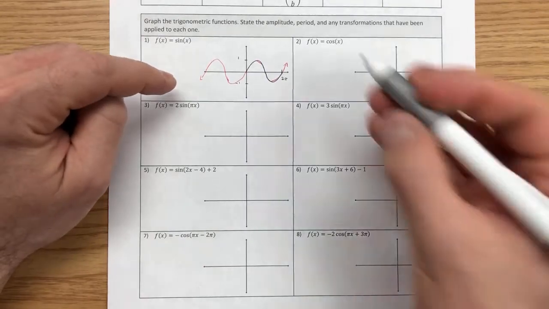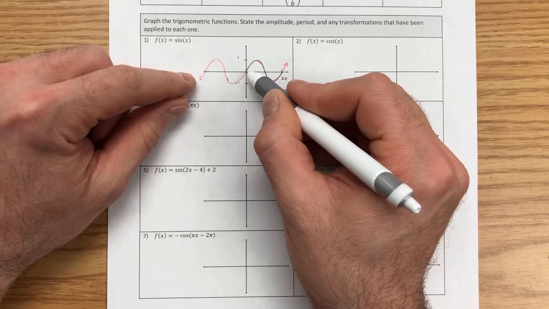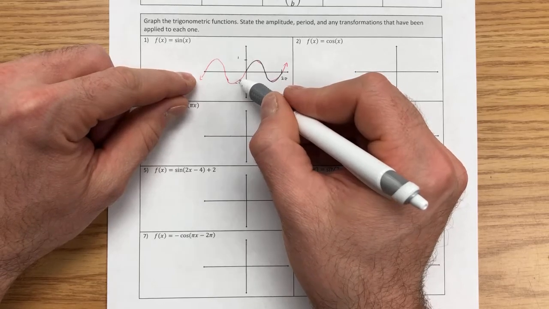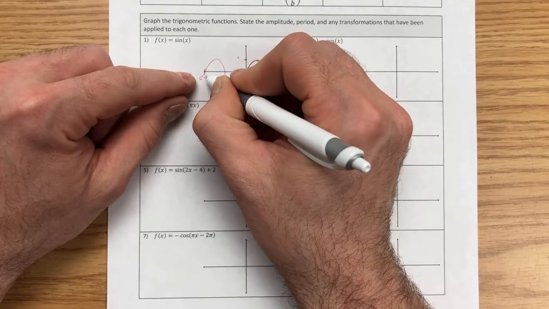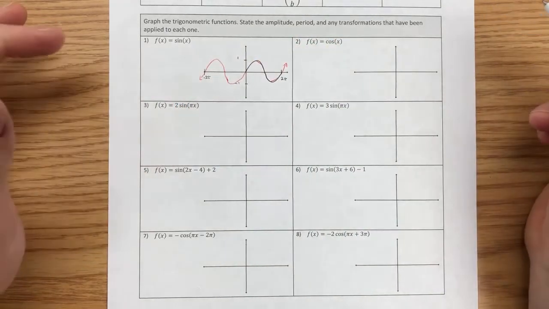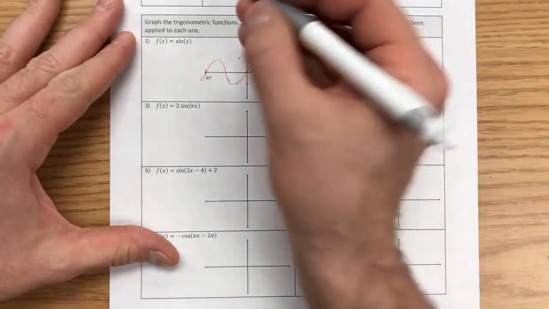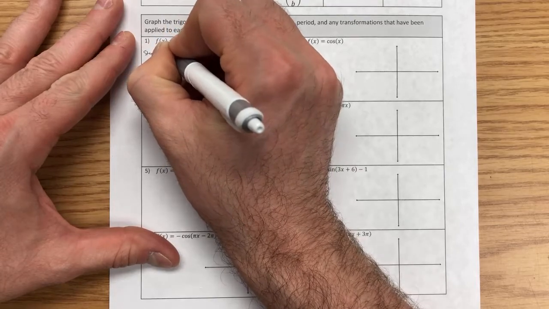Now, how far back does it go? Well, it goes back. Remember, the period is how long it takes to repeat itself. So I'm going to say, okay, how long until it's going down through the x-axis? Right here. So this is going to be our -2 pi. And there we go. If you wanted to label a few of the points, we'd say, okay, start at midline.